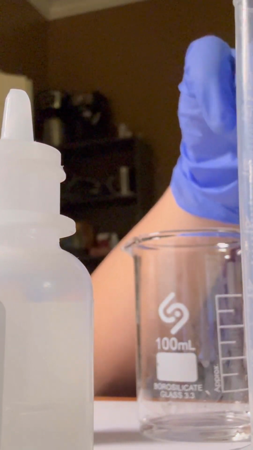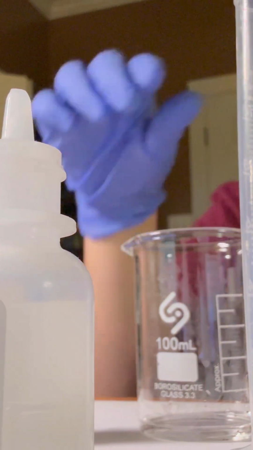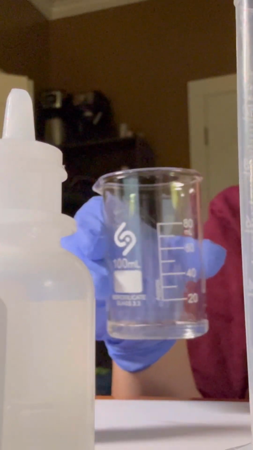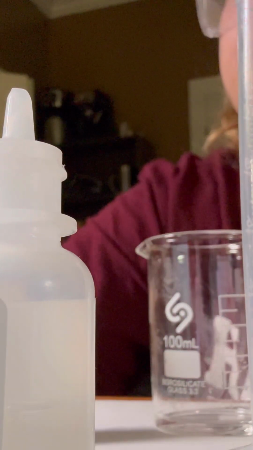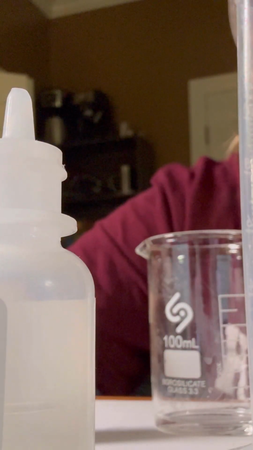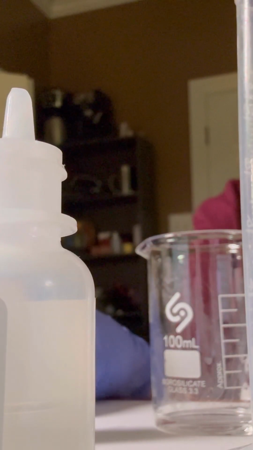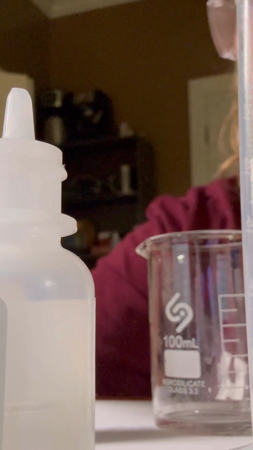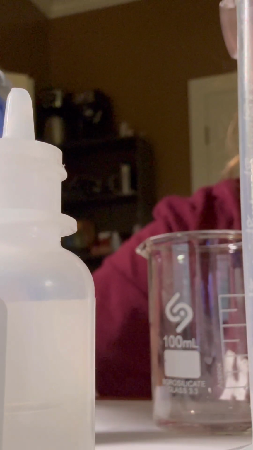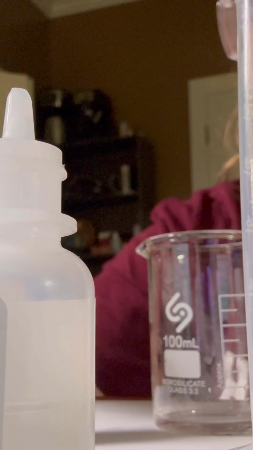Alright, and then we'll give the solution a swirl so it will be mixed together. And now once again, we'll be counting the total drops of sodium hydroxide to determine when it becomes a pale pink color. And then we'll add it to trial 2.